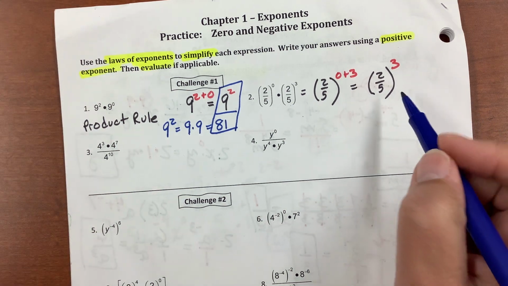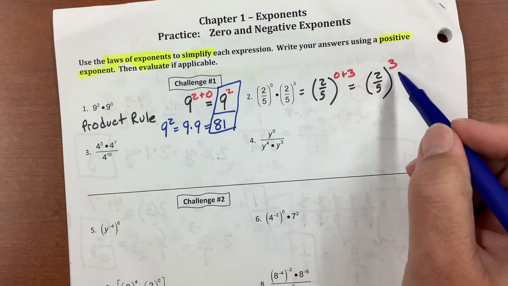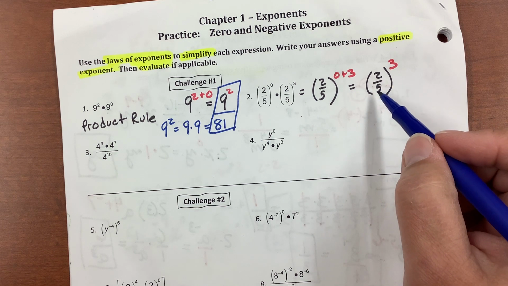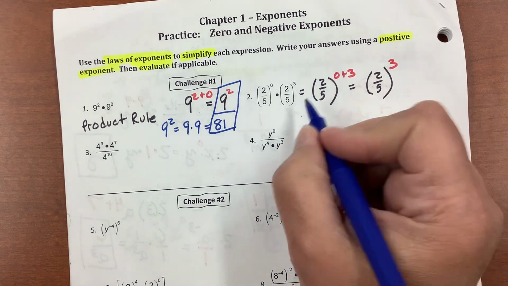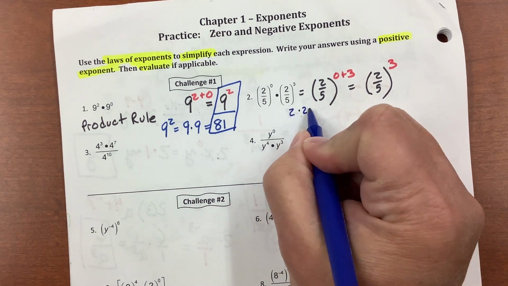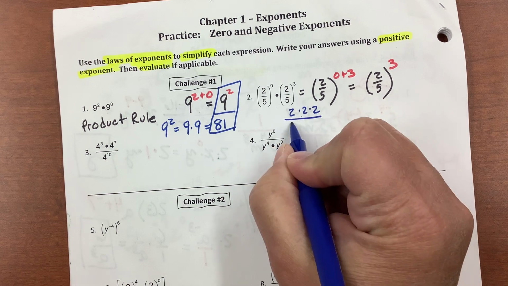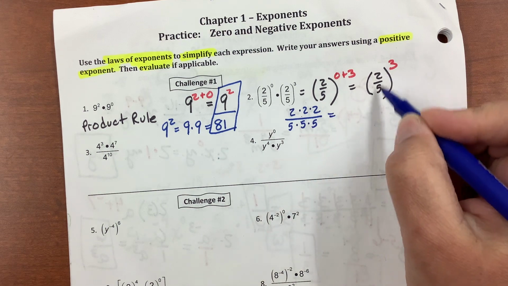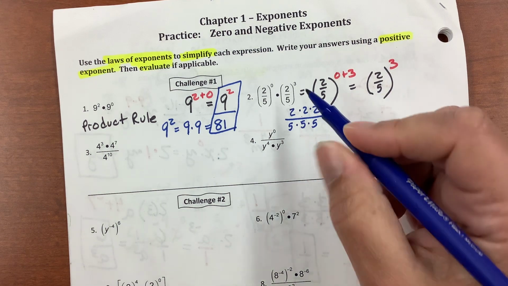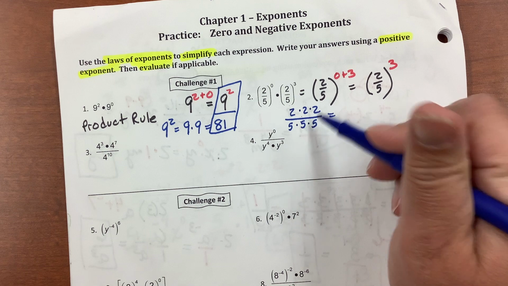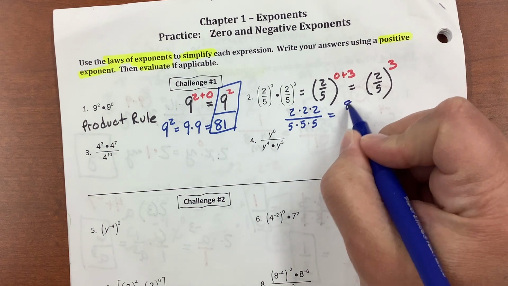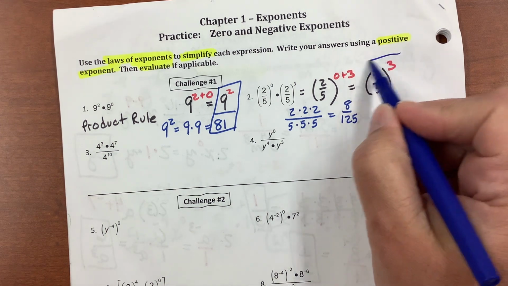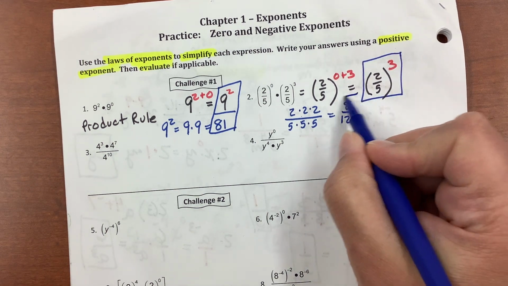It is a fraction. Use this base as a factor 3 times. So 2 times 2 times 2 over 5 times 5 times 5. Use the base 2/5 as a factor 1, 2, 3 times. So I end up with 8 over 125. Again, it has 2 answers. This is the simplified, this is evaluate.